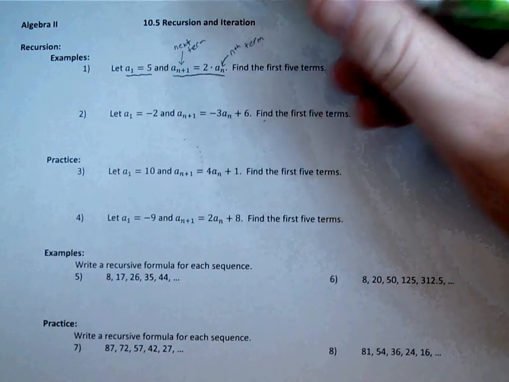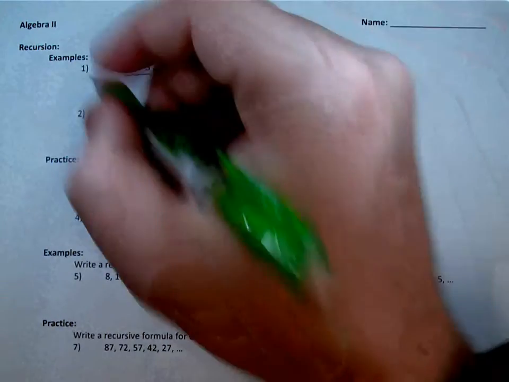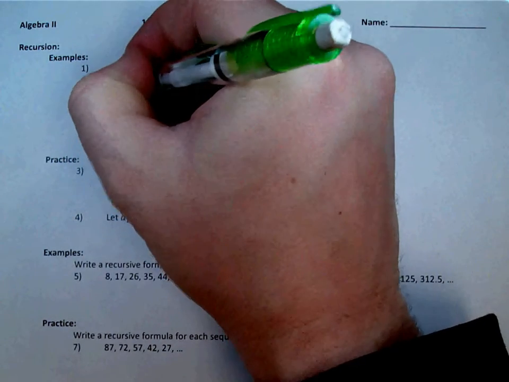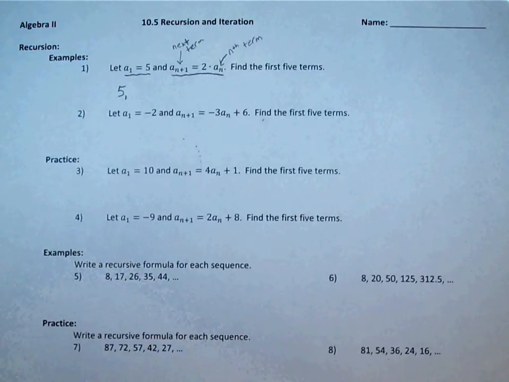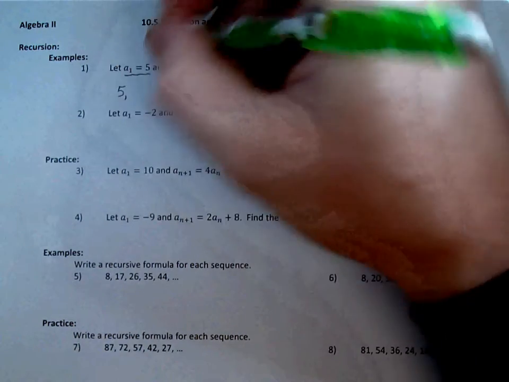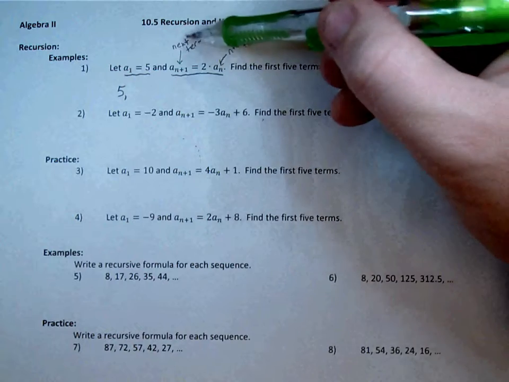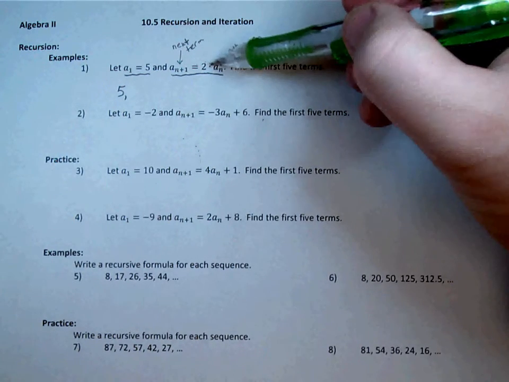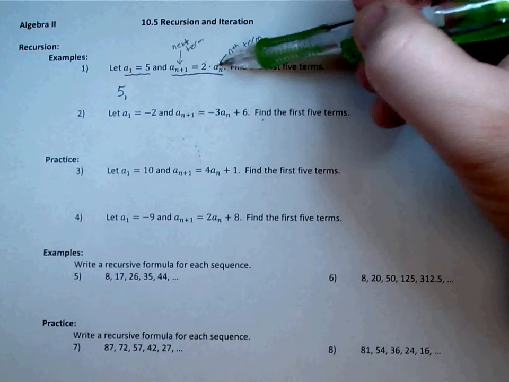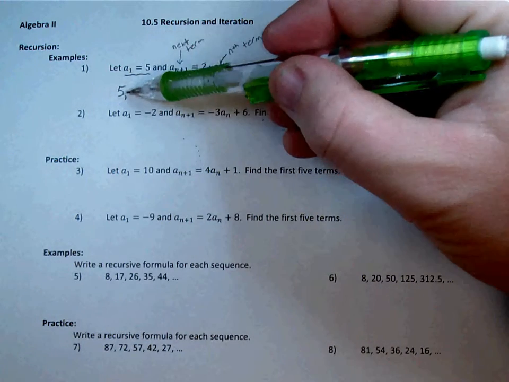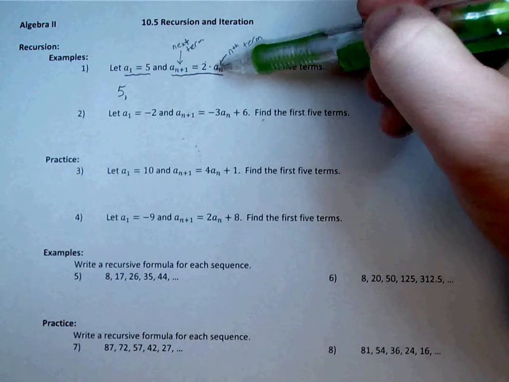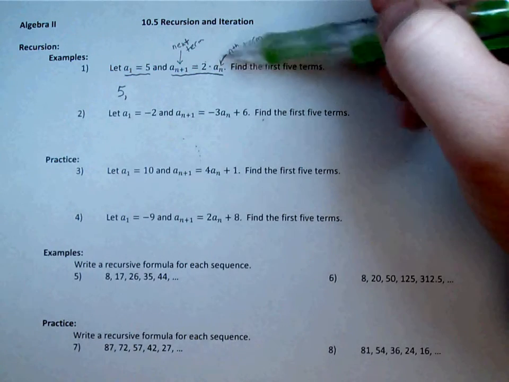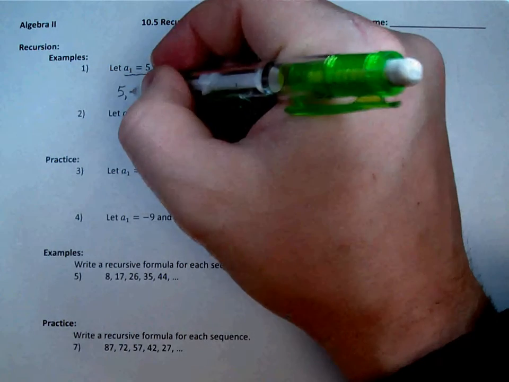So we're going to couple those two things, and we're going to be able to answer the question. It says find the first 5 terms. Well, the first term's already done for us. It tells us a sub 1 is 5. So I'm going to write that down. That was the first term. By the way, these are sequences. So it's 5 comma. Now to find the next term, you take 2 times the term you already have. If you want the term after 5, you plug in 5. So you're going to take 2 times 5, which is 10.